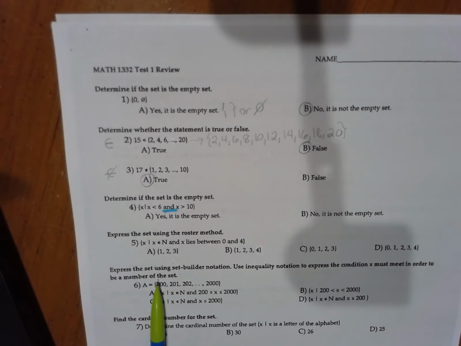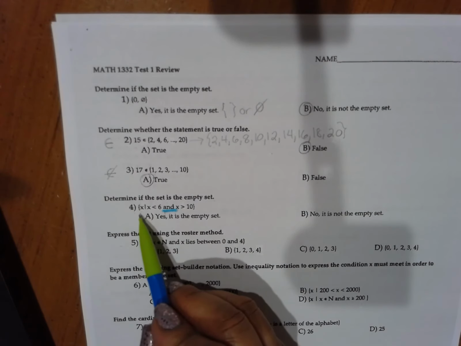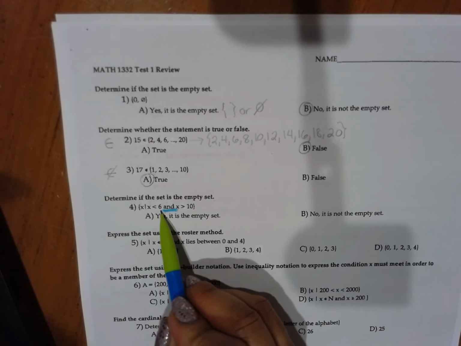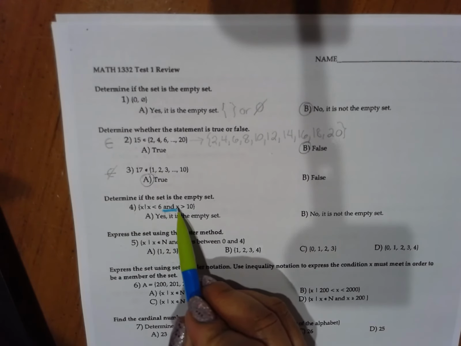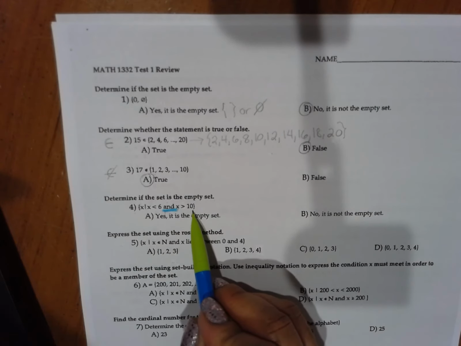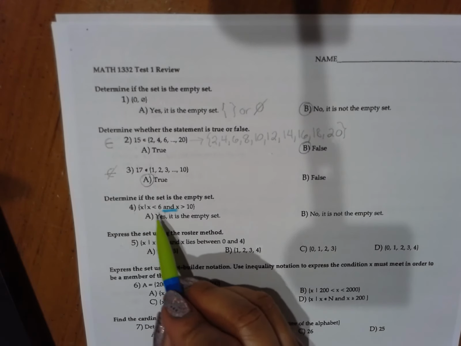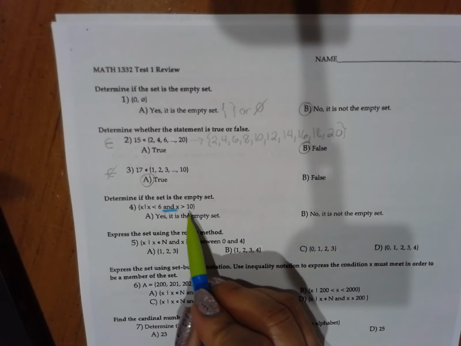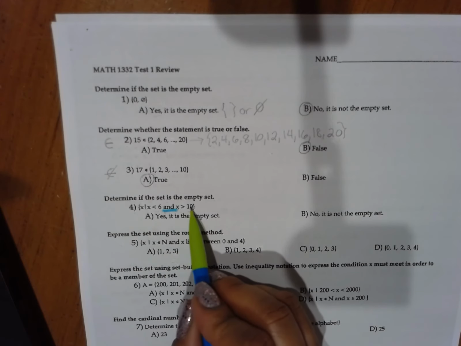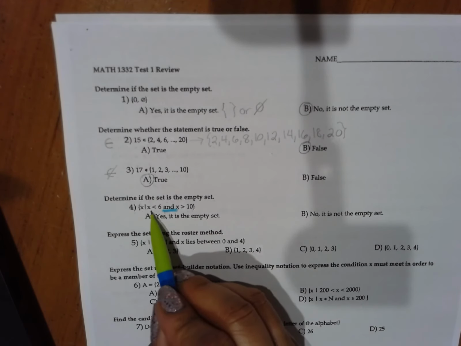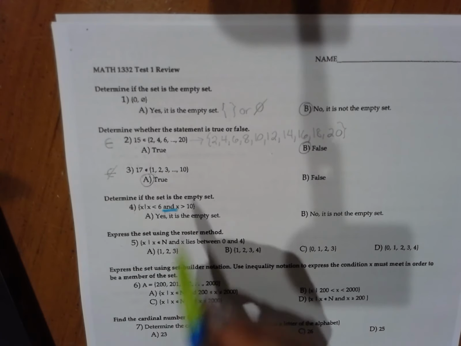So they're stating that it is x such that x is less than 6 and x is greater than 10. So you cannot find an x that is a number less than 6 and greater than 10. You can be either one of those two, but you cannot be both. You cannot be less than 6 and greater than 10.